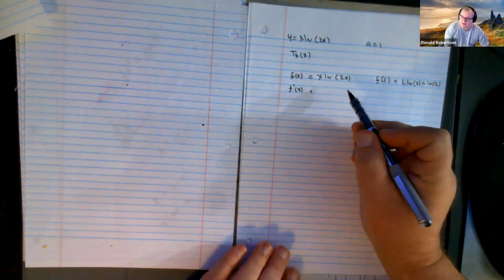Now let's start with f of x, which is x natural log of 2x. Since you're centered at 1, we'll need to find f of 1. That's basically just log 2, which is rather ugly, but never mind. This guy's messy. You've got to be careful. That 2x is actually more dangerous than you think.